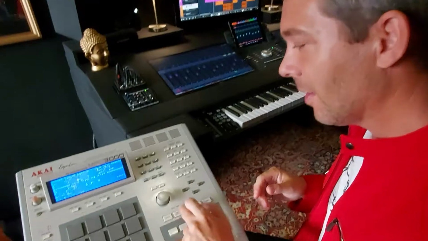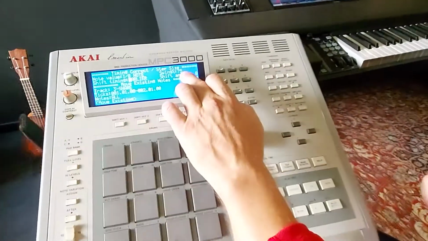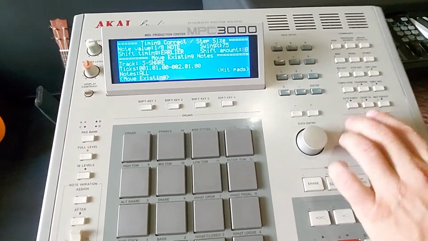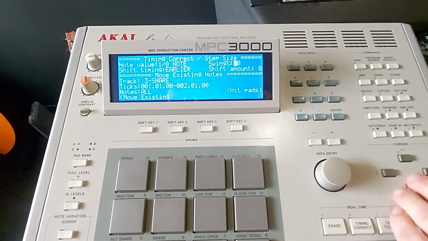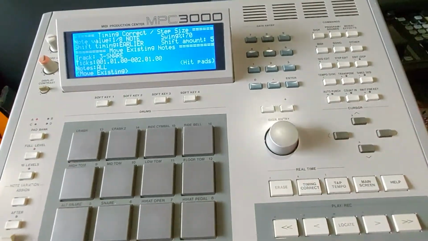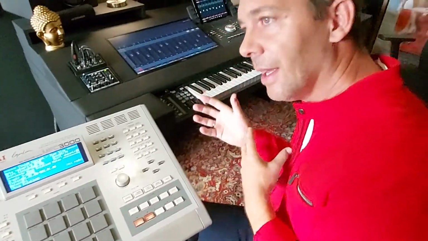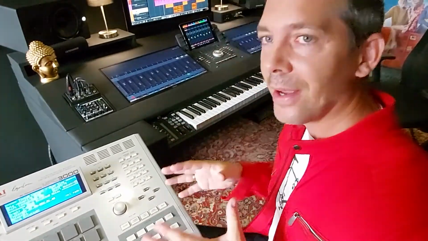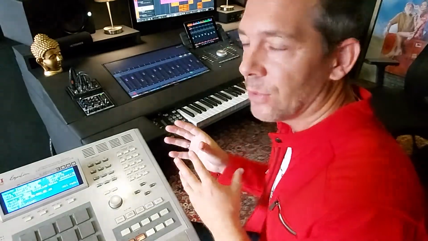And that's the swing you can add. So you can vary what you want with the swing. You've got here to select what you need, and shift amount, that's the same. The more you put, the more evident it will be. For example, now it's quite evident, that's quite the maximum you can use.